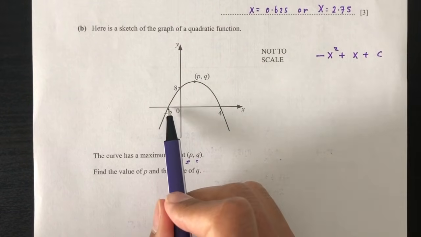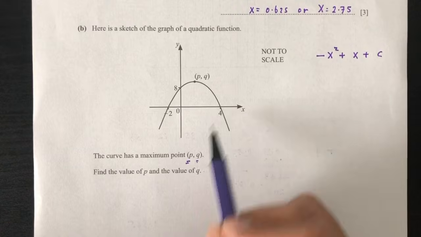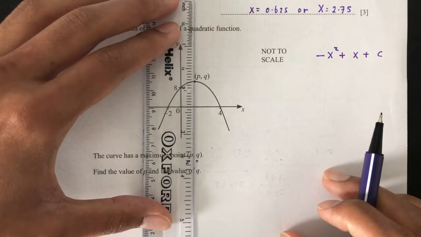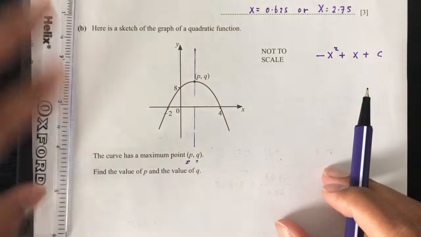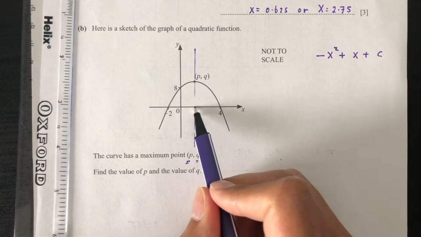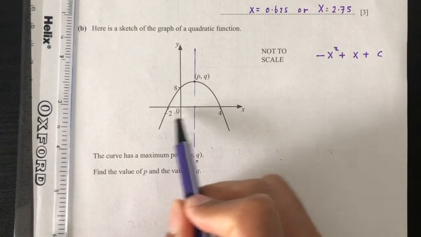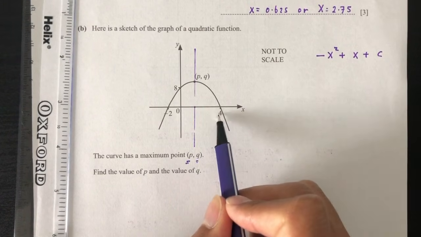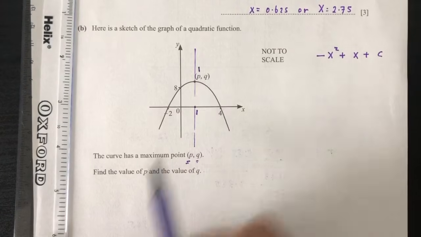Now, we know that it crosses the x-axis at these 2 points. So we have x equal to -2, x equal to 4. So we know that this curve is symmetric at this line. So what is this point here? This will be 2, this will be 4. So 2 plus 4 is 6, so halfway will be 3. So 4 minus 3, this will be 1. So the point P is 1.